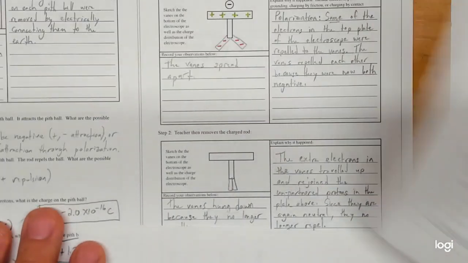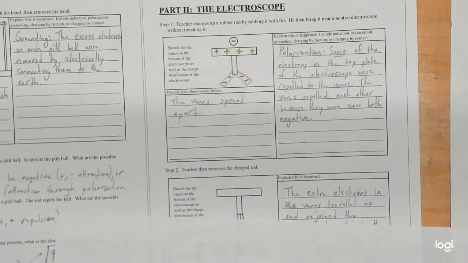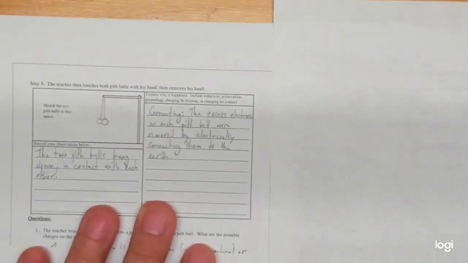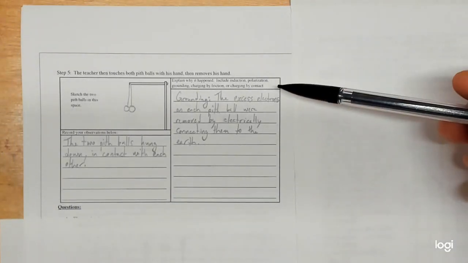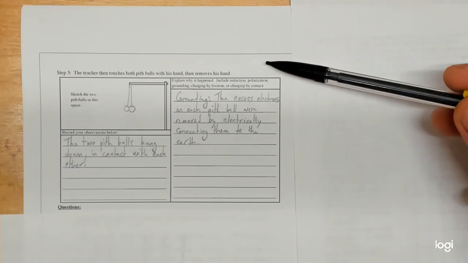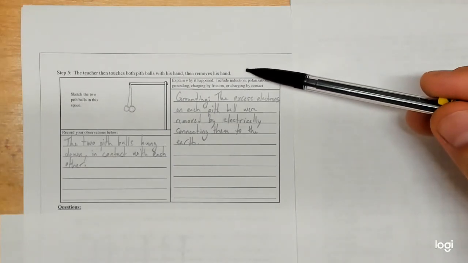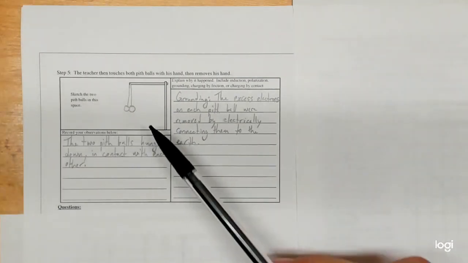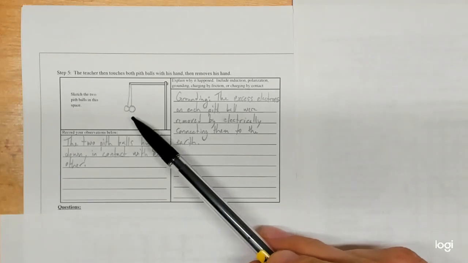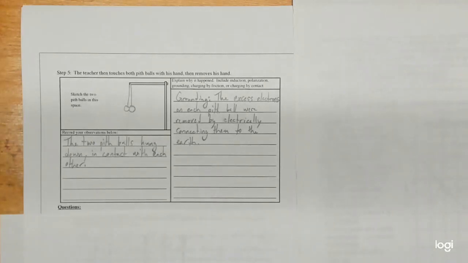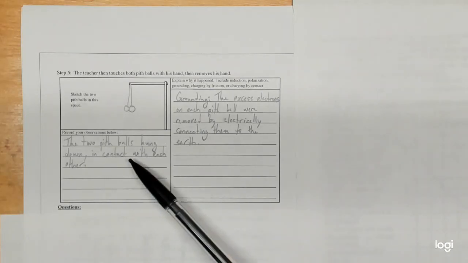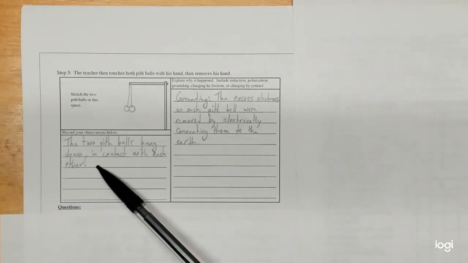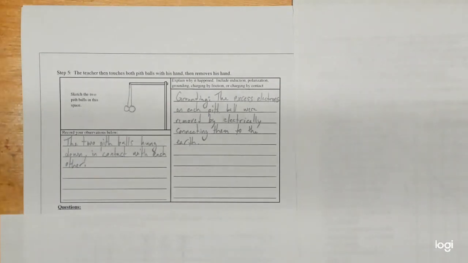Okay, let's move on to the final step here with the pith balls. So here it says the teacher then touches both pith balls with his hand, then removes his hand. So the sketch would be to show two pith balls hanging down, and the explanation, the recording of the observation, is the two pith balls hung down in contact with each other.